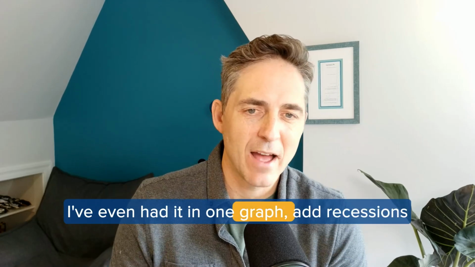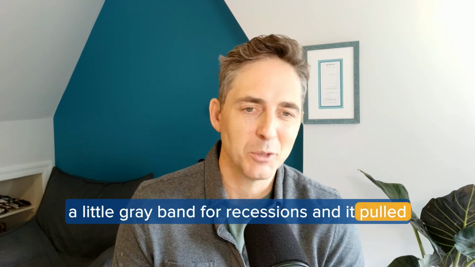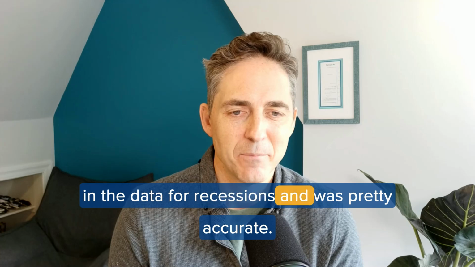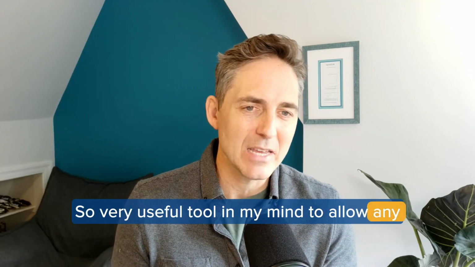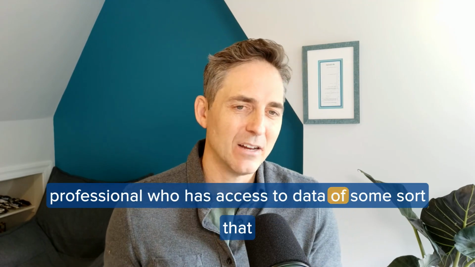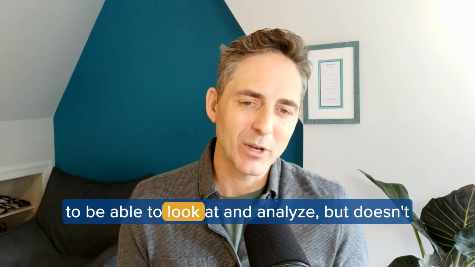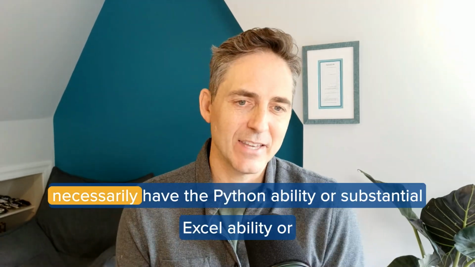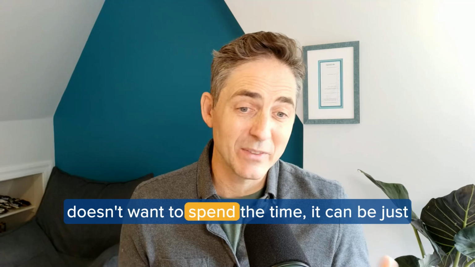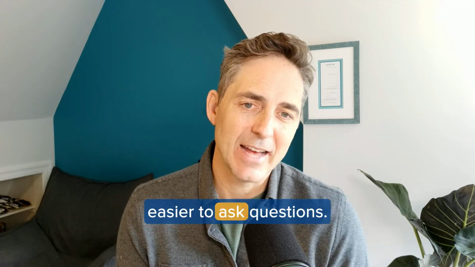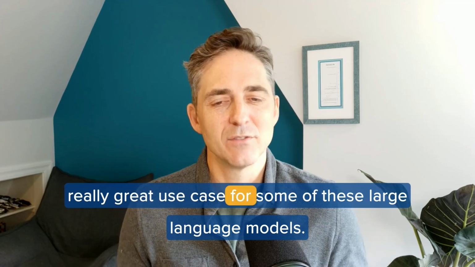I've even had it in one graph add recessions to a time series graph where I can add a little gray band for recessions, and it pulled in the data for recessions. It was pretty accurate. So very useful tool in my mind to allow any professional who has access to data of some sort that they want to be able to evaluate, that they want to be able to look at and analyze, but doesn't necessarily have the Python ability or substantial Excel ability, or doesn't want to spend the time. It could be just easier to ask questions. This is a really powerful way to do that and a really great use case for some of these large language models.